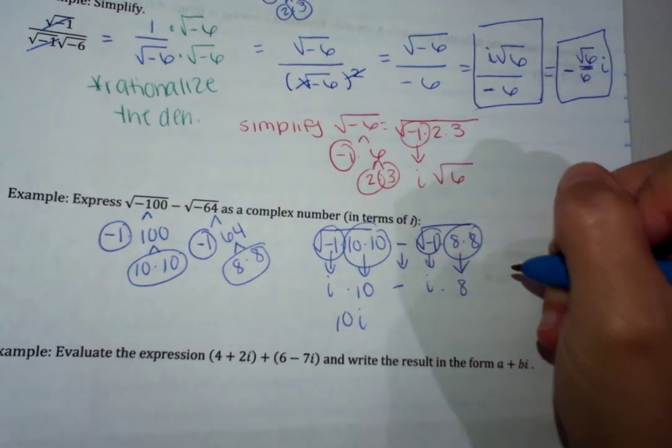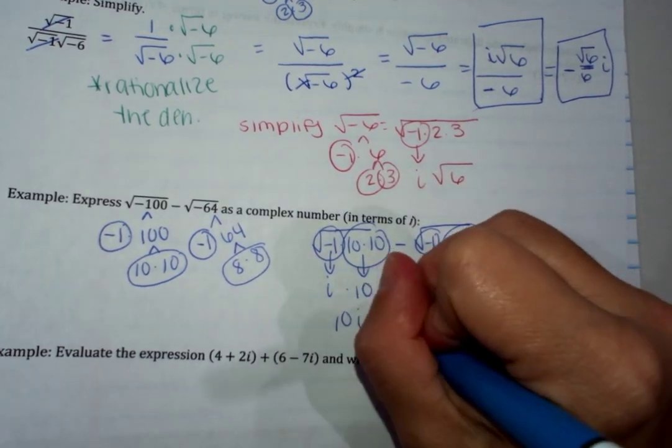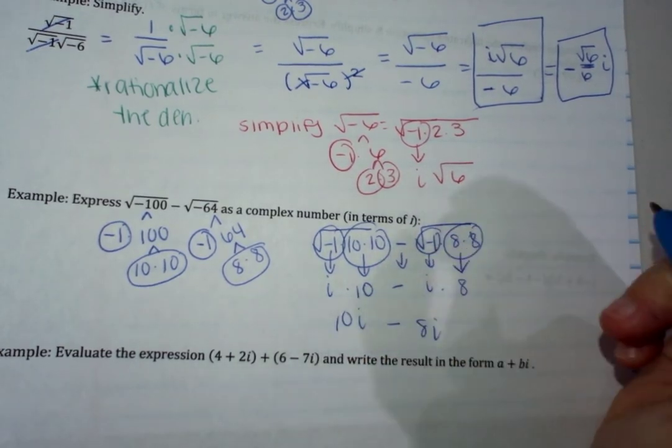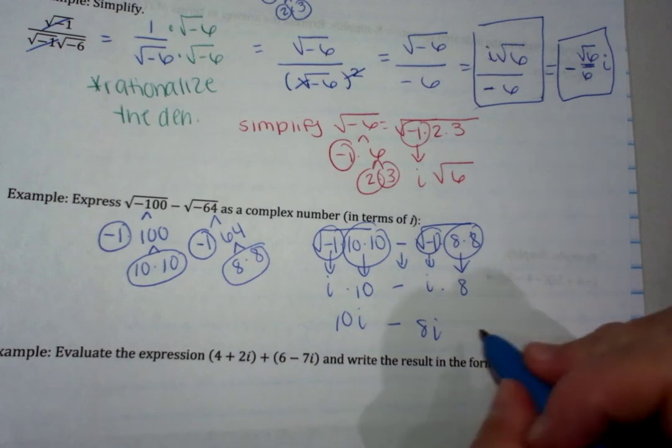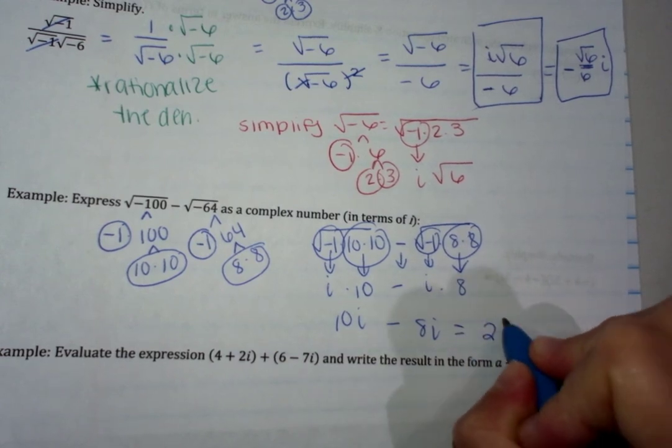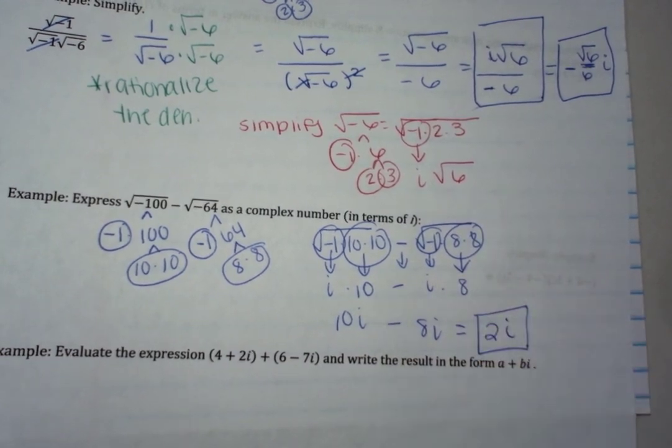With square roots, we're looking for 2 of a kind. So those 2 8s are going to come out. So minus 8i. So now I have 10i minus 8i. These are just both i's. These are like terms. So if I have 10 i's minus 8 i's, that will leave me with 2i as my final answer.